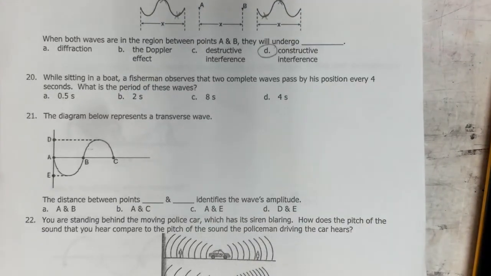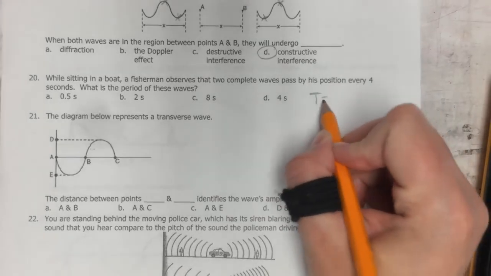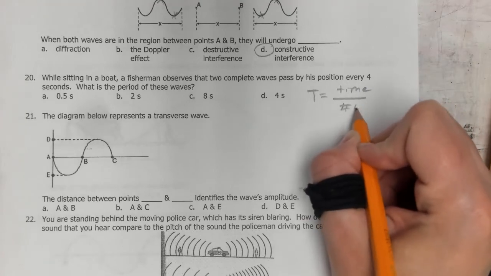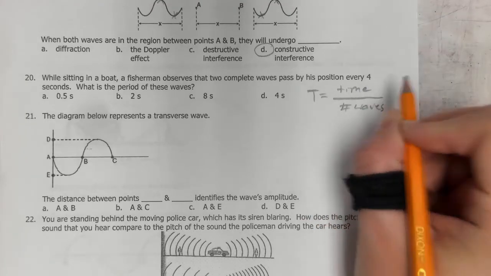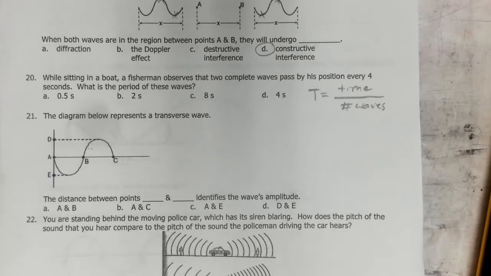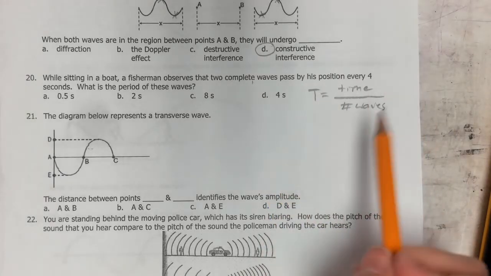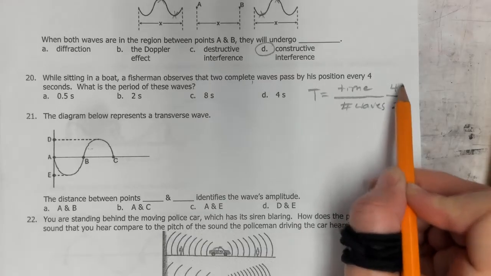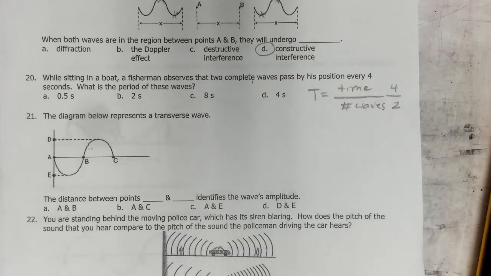Number 20 says, while sitting in a boat, a fisherman observes that two complete waves pass by his position every 4 seconds. What is the period of the wave? So again, period is going to be the time it takes for one wave. So if you have a total time and you have a number of waves, you can divide and figure out how long it takes for one wave. And so it says two waves pass by every 4 seconds. So it'd be 4 over 2, which of course would give you each wave would be 2 seconds long in that scenario. So the answer to number 20 should be B.